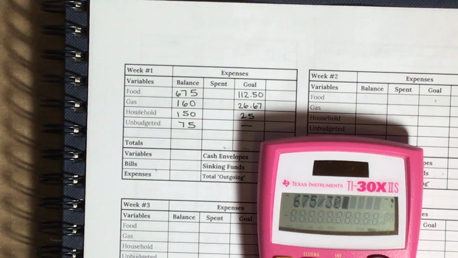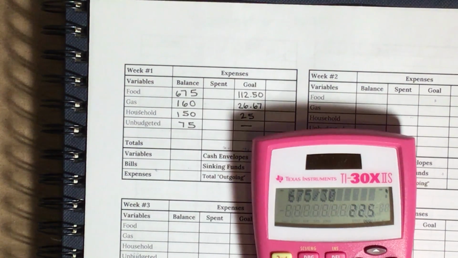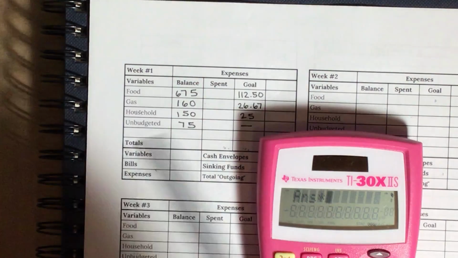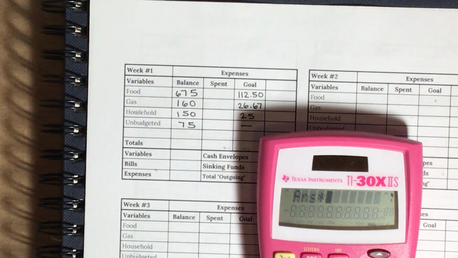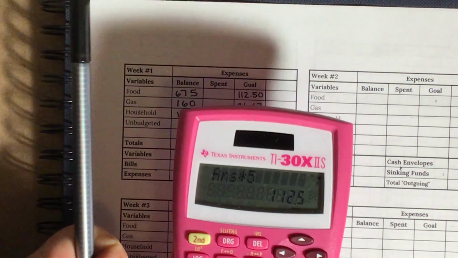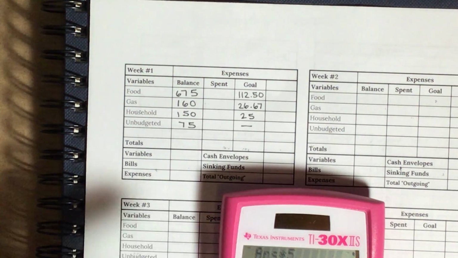There are 30 days in September, so that's 22.5. Then I multiply that by how many days were in this week. This week was a Sunday to Saturday spread, and there were only 5 days, so I multiply by 5 and I get 112.50.